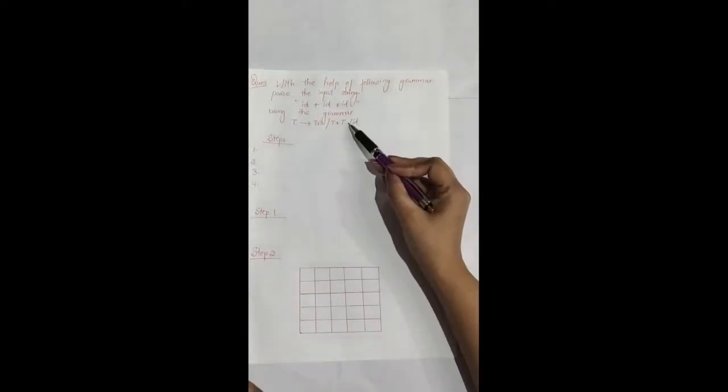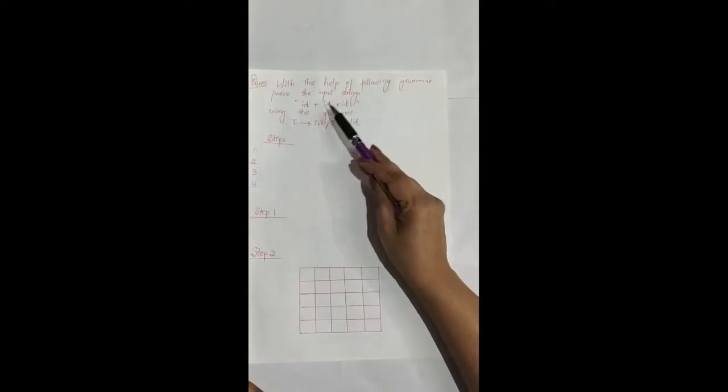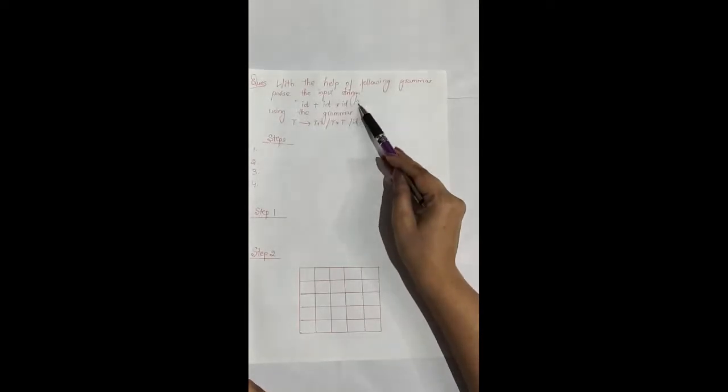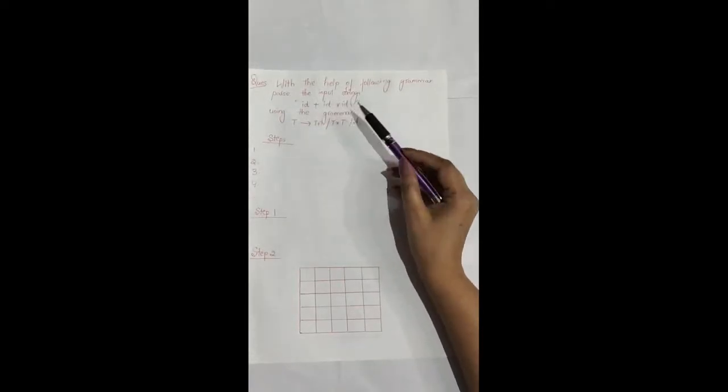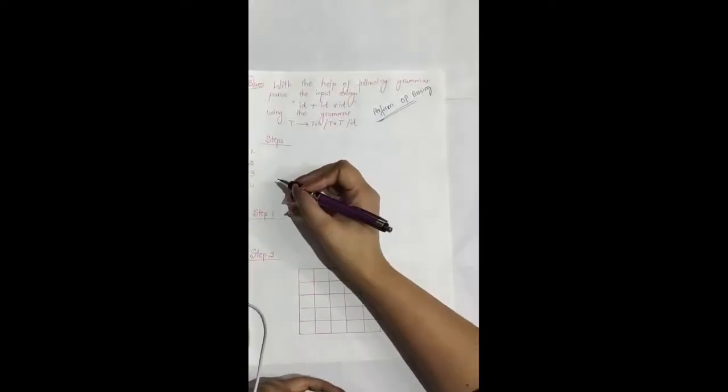Now let's move to the question. The question may be like this: what is operator precedence parser? What is operator grammar? And with the help of the given grammar, parse the input string ID plus ID asterisk ID. Now what we have to do? We have to perform operator precedence parsing. And to do this, we have 4 steps.